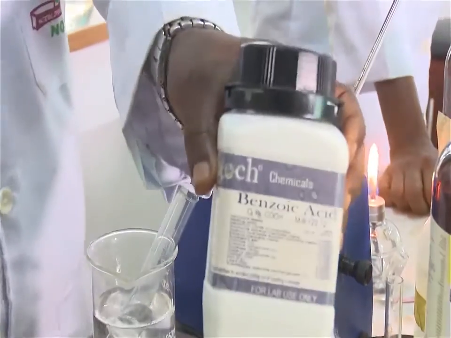The experimental procedure is as follows. Here in this particular experiment, the example we want to use is to determine the melting point of benzoic acid. Benzoic acid is an organic acid.